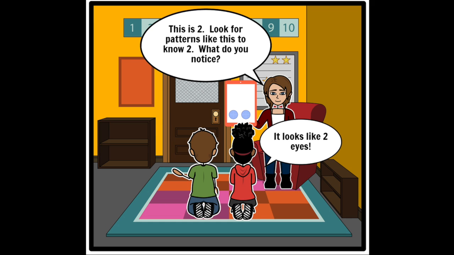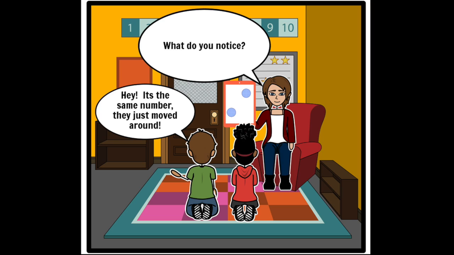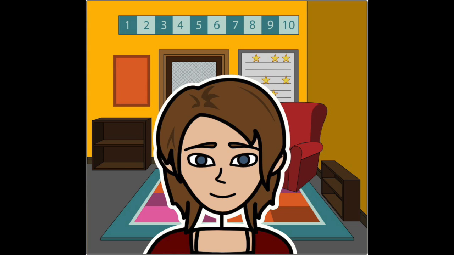This is 2. Look for patterns like this to know 2. What do you notice? It looks like 2 eyes. You need to be able to quickly recognize different possible formations or patterns for smaller numbers. What do you notice? Hey, it's the same number. They just moved around. Groups can appear in different ways without changing the amount.